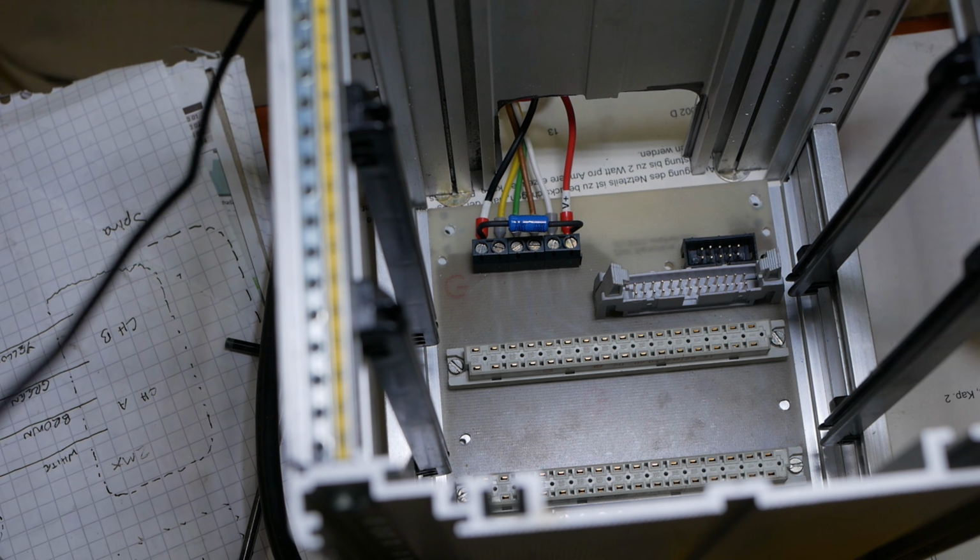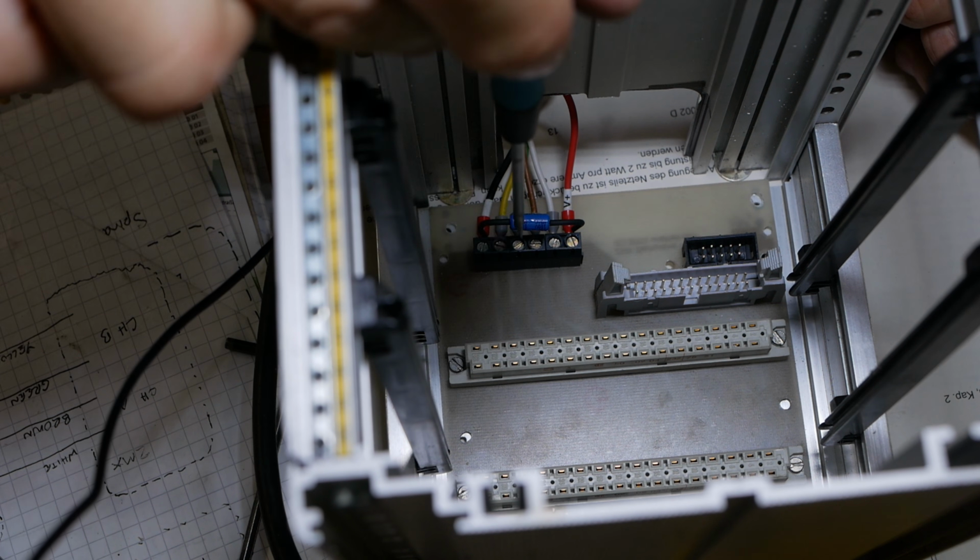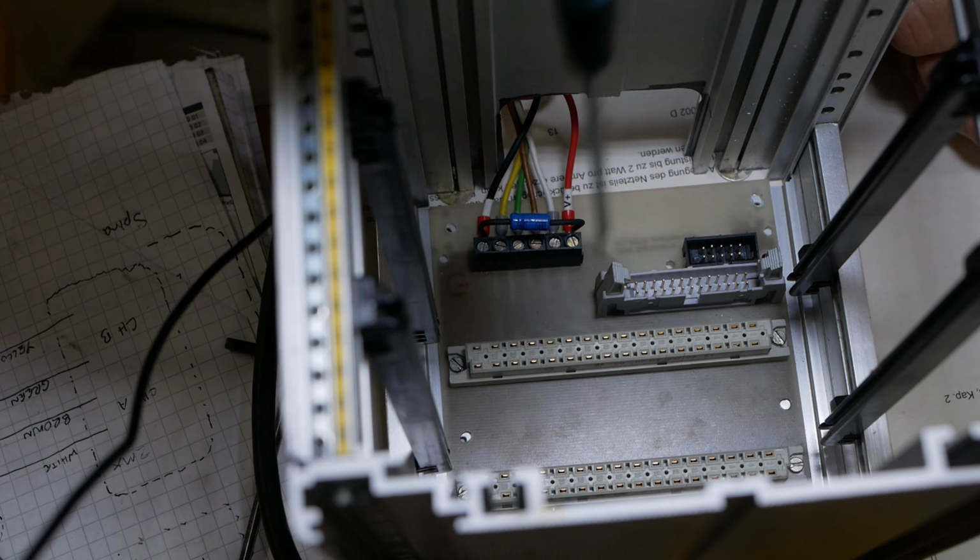Oops, I just realized I put that capacitor in back to front. That end there is the positive end, but this is the positive terminal.